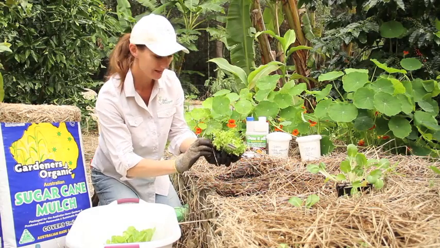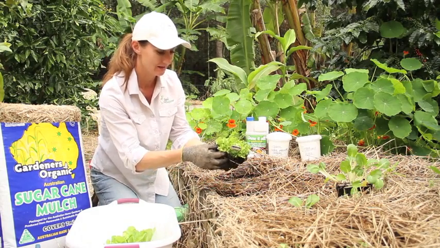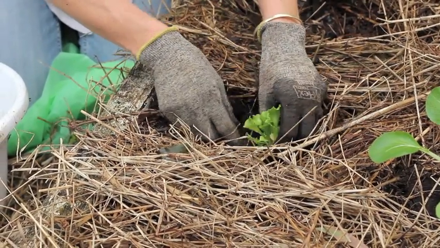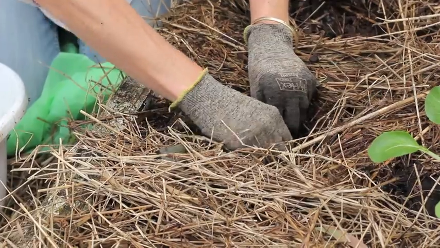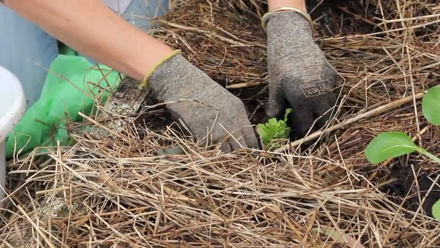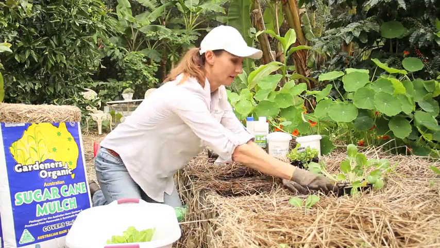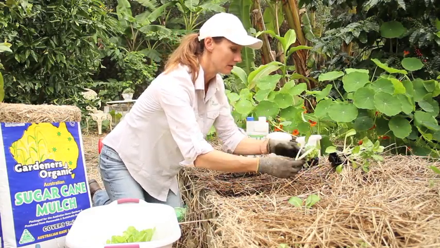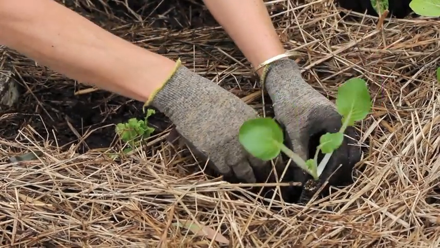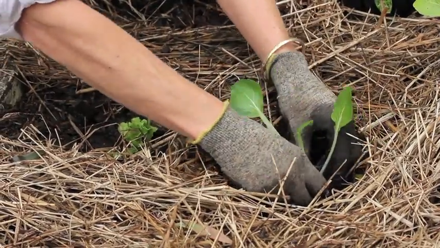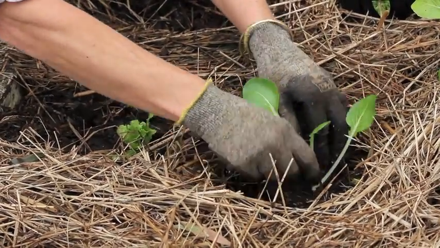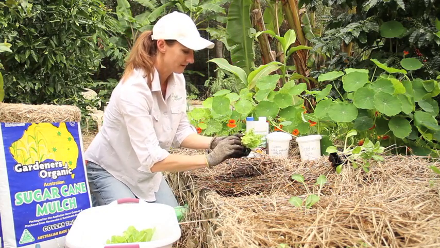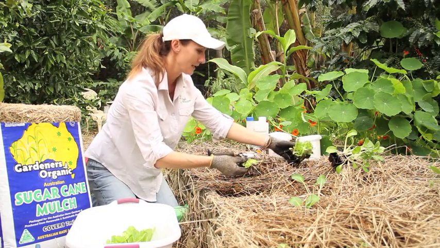Got these little baby lettuce, gently getting them out of those punnets so I don't damage those roots. That's going to go in here, and I'll just gently backfill around it. Another one in here. I'm also mixing them up because I don't want to put one type of plant in the garden bed. We're intercropping, which means I'm mixing it up here. I'm going to confuse all the pests so they won't know what they're going to eat when they come in.